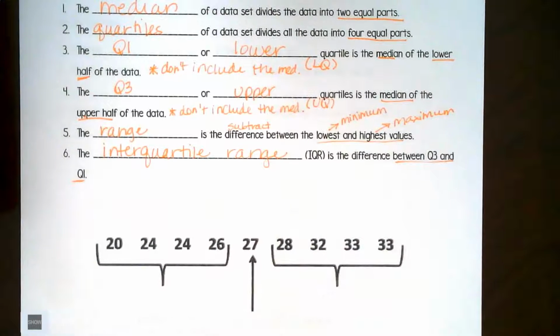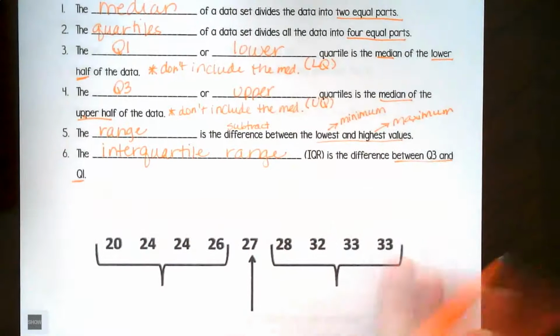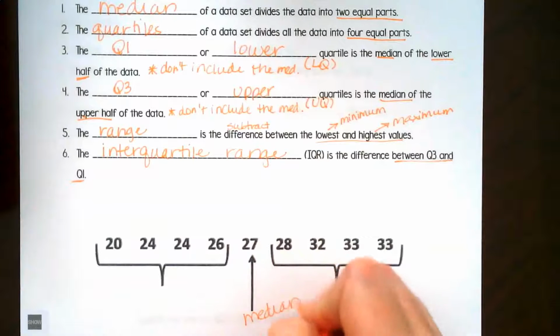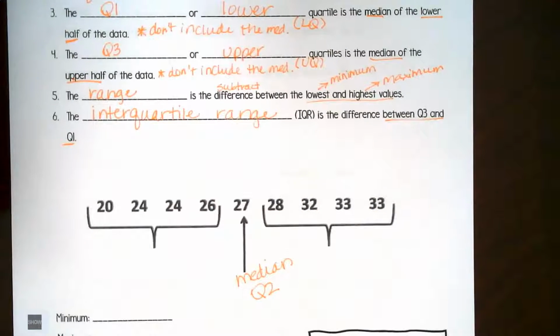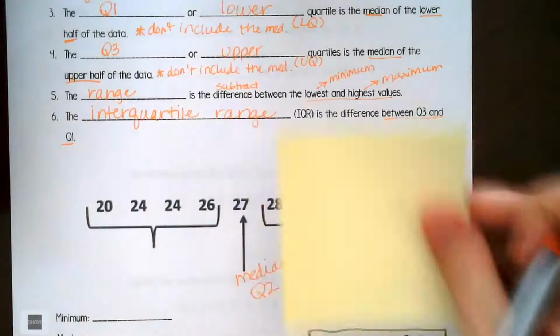The set of data we have here goes from 20 to 33. Luckily, it's already in order for the median, because that's what we learned from measures of center. To find the median, you have to put the numbers in numerical order first. So we did that. Found the median to be 27. Some people choose to call the median Q2. So if you hear that, don't let that bother you. Median is Q2, definitely. When you're calculating the lower and upper quartiles, like I put the little note for you up here, you don't include the median.